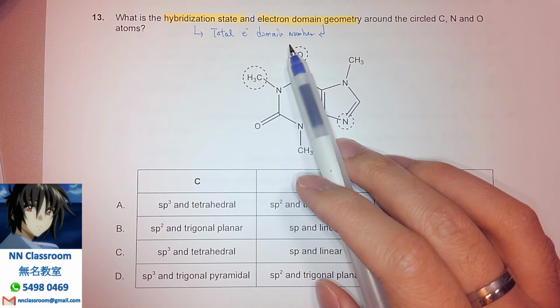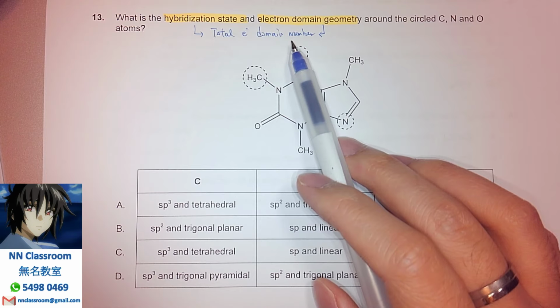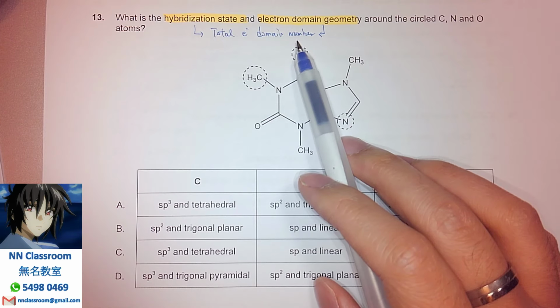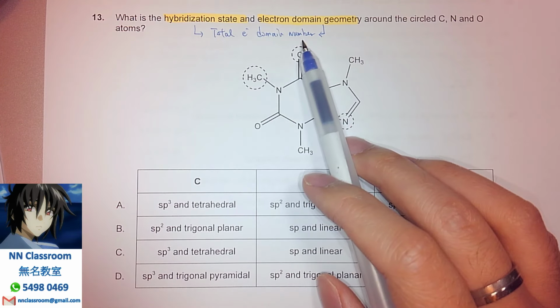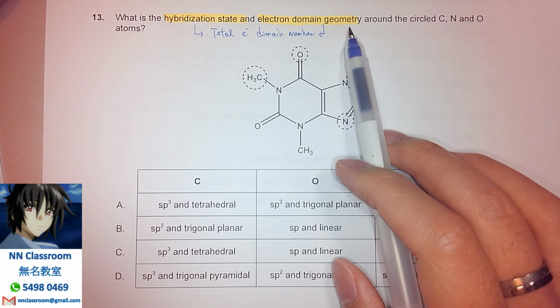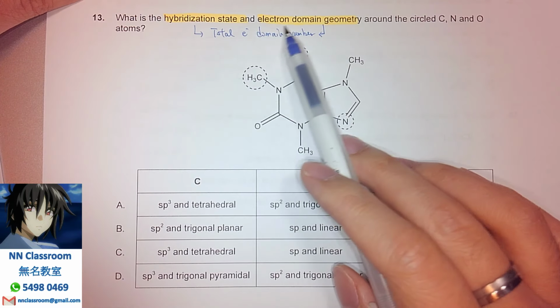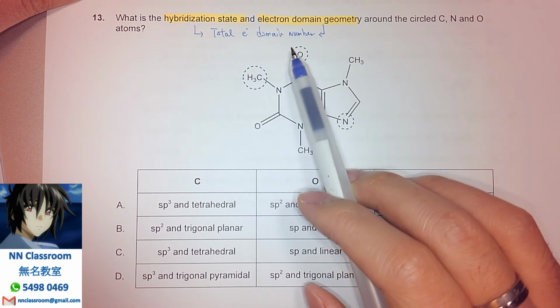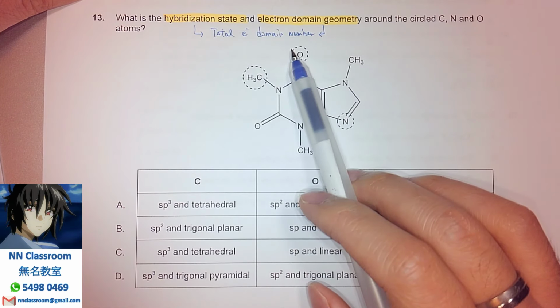So that's why it is meaningless for us to count whether this, let's say, 4 domains is going to be 4 plus 0, 3 plus 1, or 2 plus 2. If you know what I'm saying, I'll be happy about that, right? If not, then try our lessons. So the electron domain geometry is going to be easier. We only need to count the total electron domain number, regardless of whether it is a bonding domain or lone pair electrons.